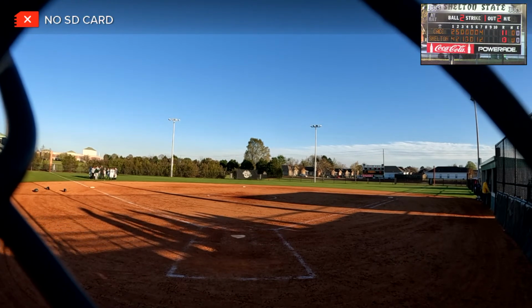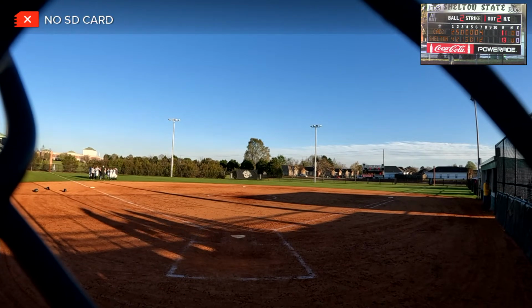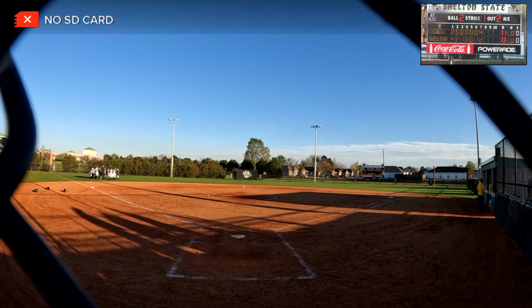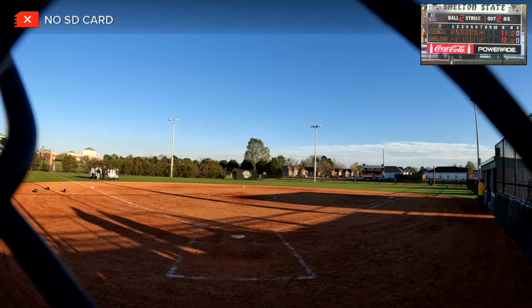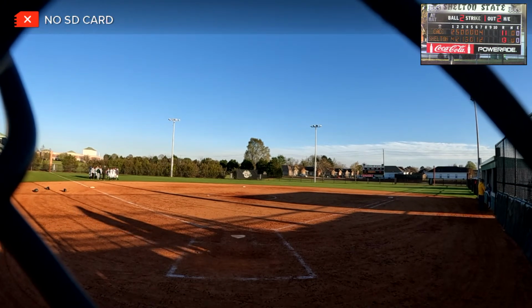Shelton wins game 2. They split the doubleheader. That was fun. It took a while. We had longer softball games than normal because of all the runs being scored, but we had action the whole way. No shortage of action. So a split today, a 13-8 loss for the Lady Bucks and a 13-11 win. That'll do it. We will join you next on Thursday.